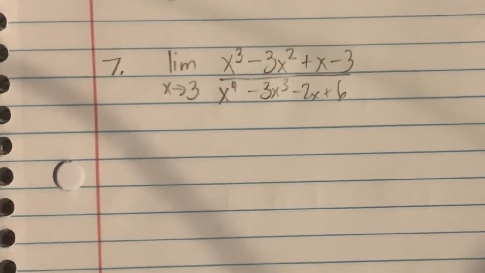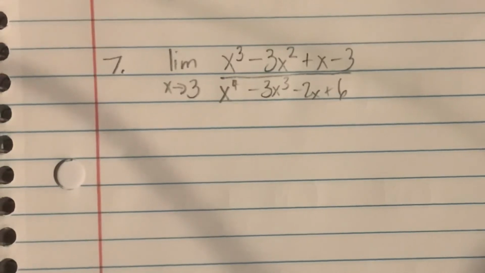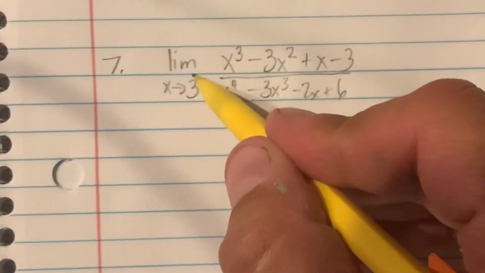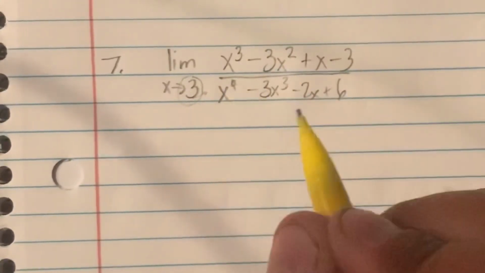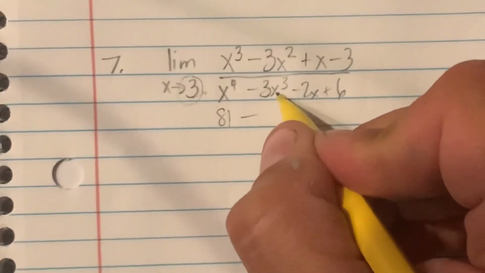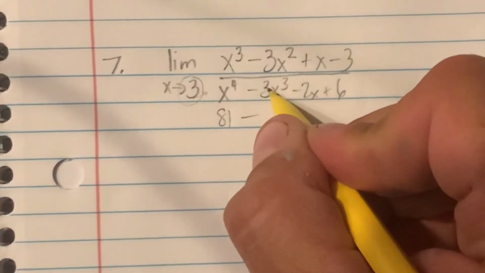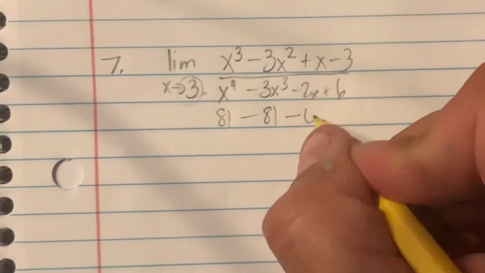Last example of the day, a little bit more factoring. Let's do the limit as x approaches 3 of x to the third minus 3x squared plus x minus 3, all over x to the fourth minus 3x cubed minus 2x plus 6. Now let's check just to be sure, because I have a feeling that I'm going to get 0 in the bottom. If I take 3 and plug it into the bottom, that gives me 3 to the fourth power, which is 3 times 3 times 3 times 3, which I think is 81, minus 3 to the third power times another 3, which is really just 81 again, minus 2 times 3, which is 6, plus 6.